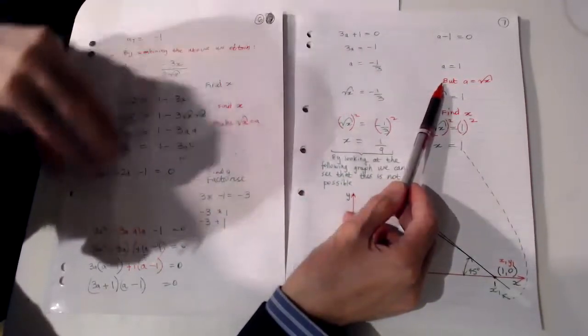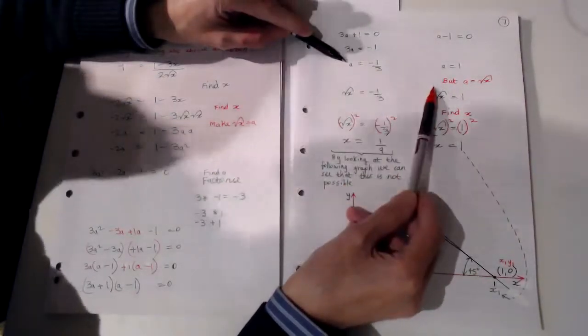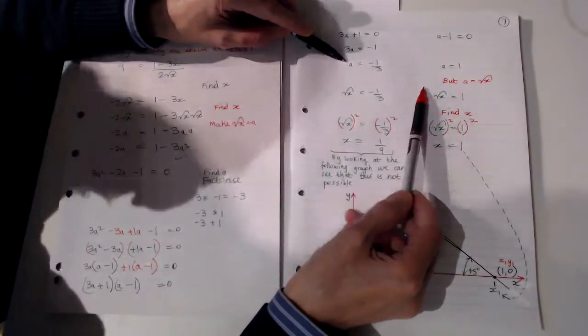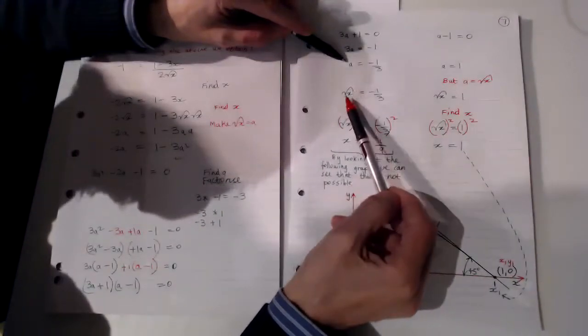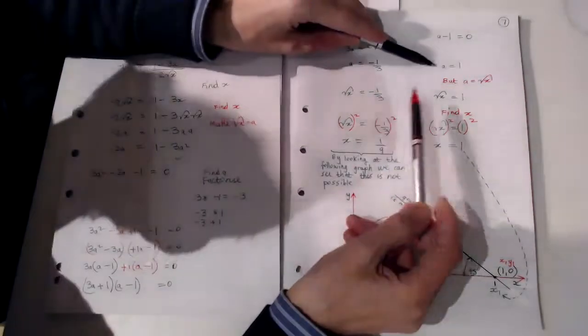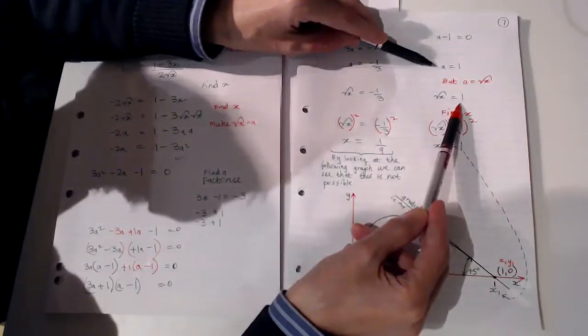But hold on, we know that in actual fact, a is square root of x. So wherever you see an a, you put square root of x, and that's equal to negative 1/3. And wherever you see an a, you put square root of x, and that's equal to 1.